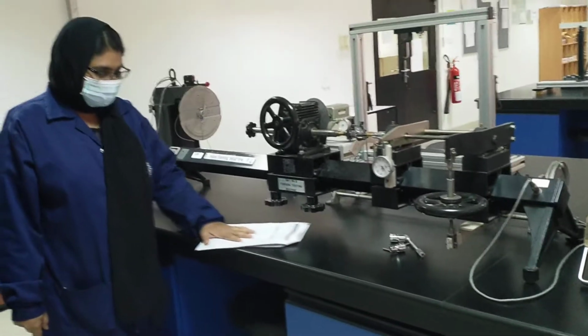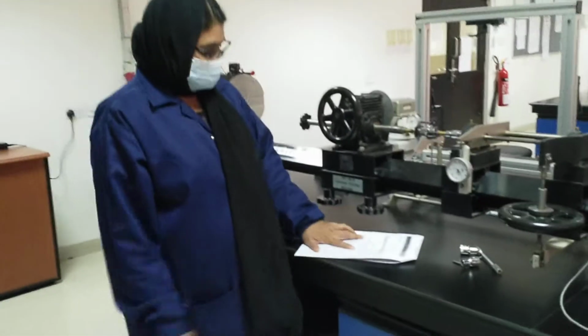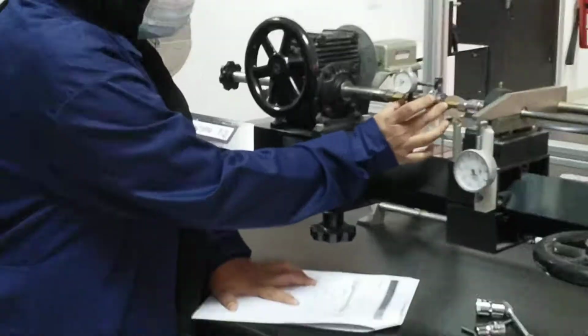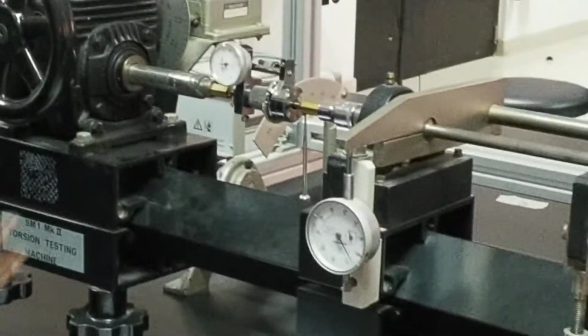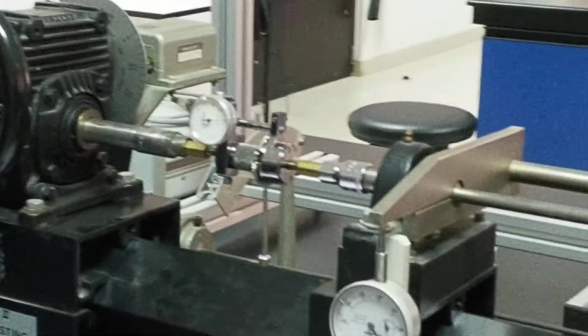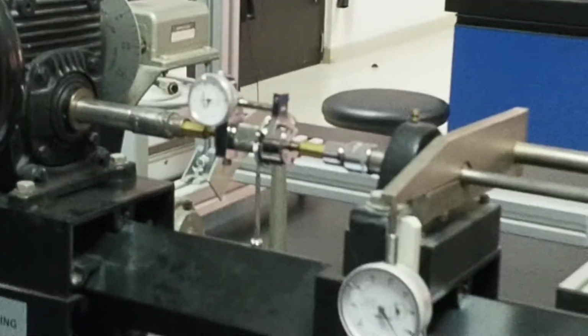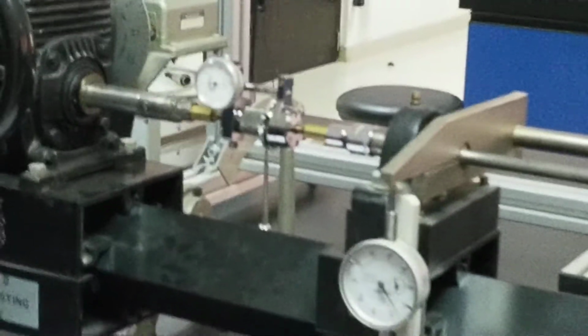The dimension of the specimen is shown in the handout. The gauge length in between this edge and this edge will be 76.2, and the diameter of the specimen is 6 mm, which has already been measured, and we have fixed it inside the apparatus.